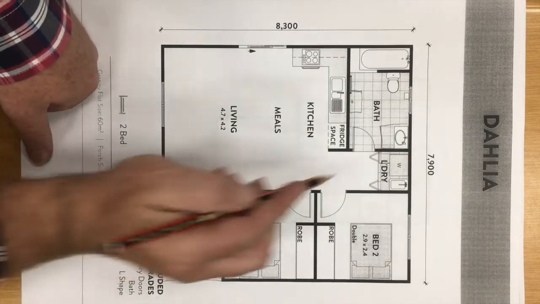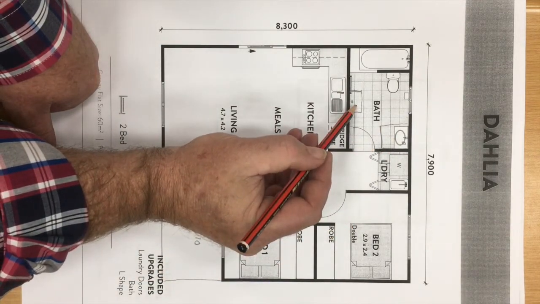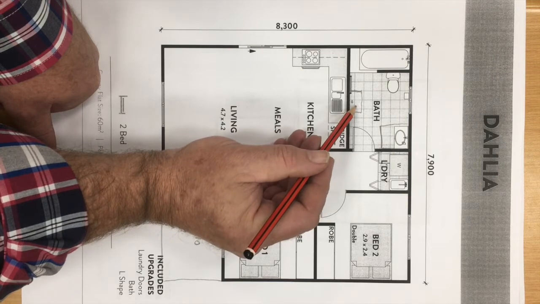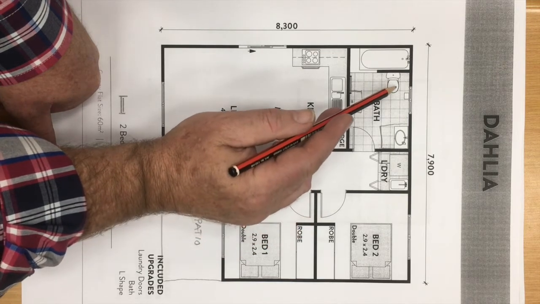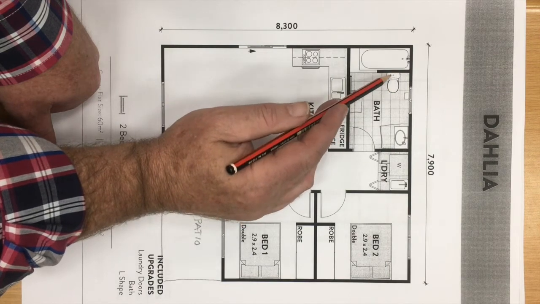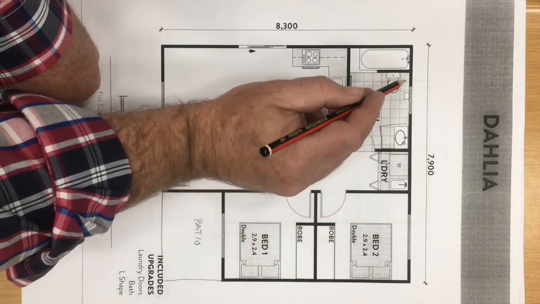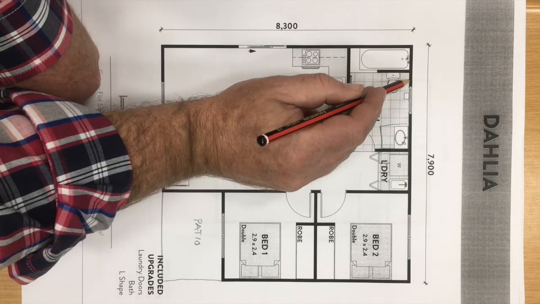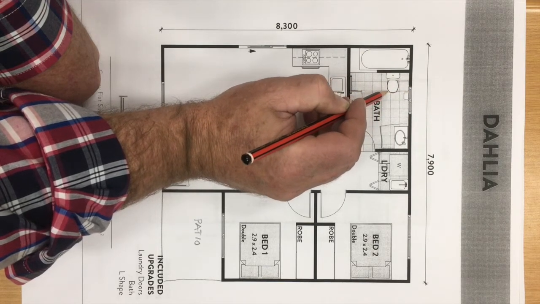So that way we've got a shower, we've got a basin, a wash basin. The toilet I find quite strange where they put it up against there, and I would probably turn it to be on the wall.